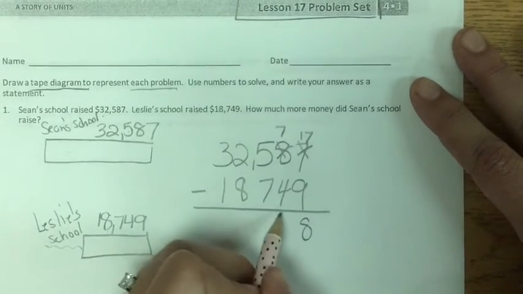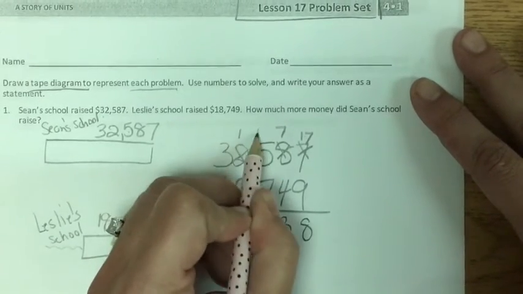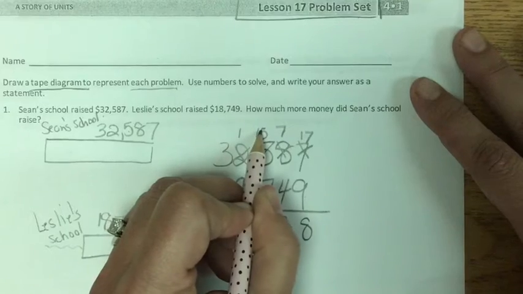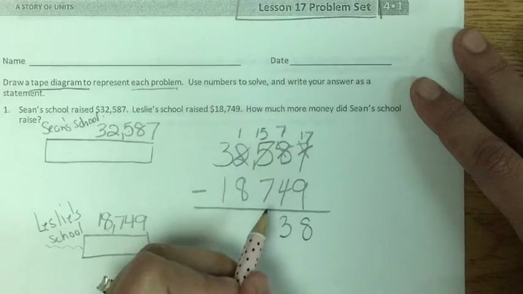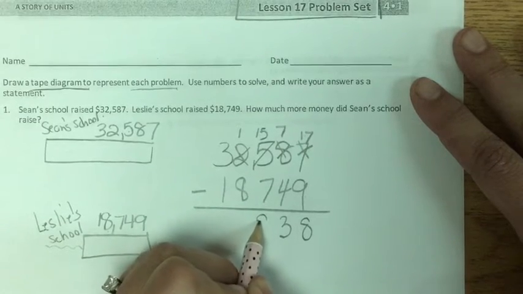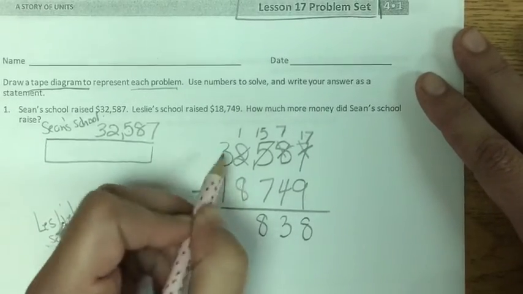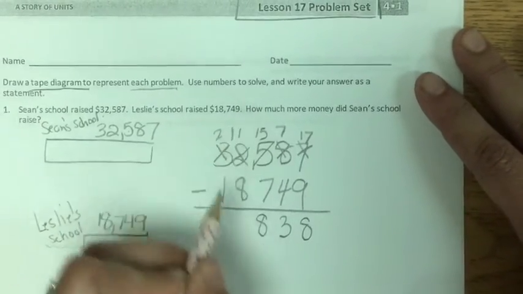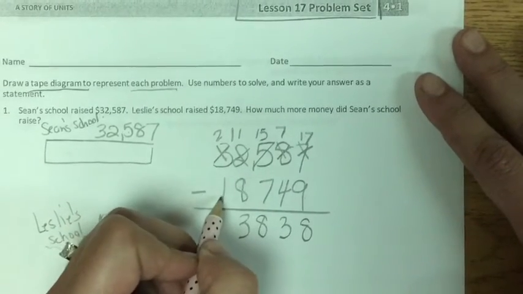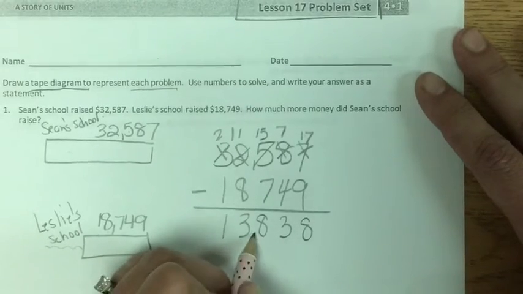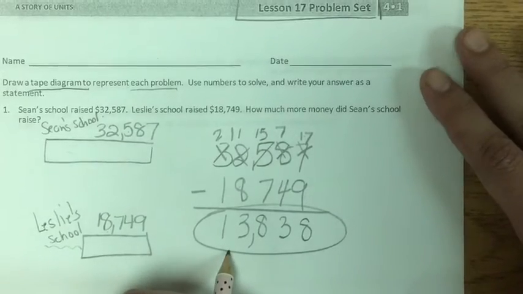7 minus 4, 3. 5 minus 7, well, I can't do that, so I'm going to have to unbundle. 15 minus 7 is 8. 1 minus 8, I can't do that, so I'm going to have to unbundle. 2 minus 1 is 1. All right. So this is the difference.